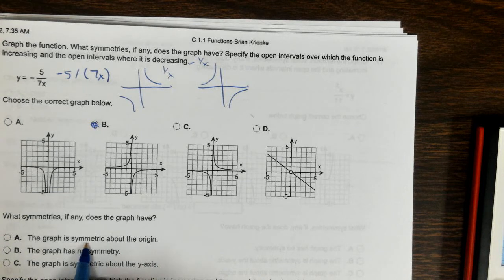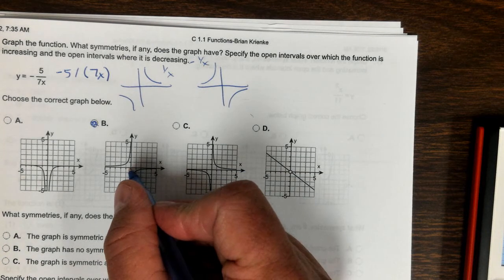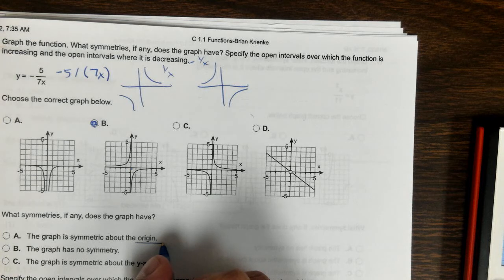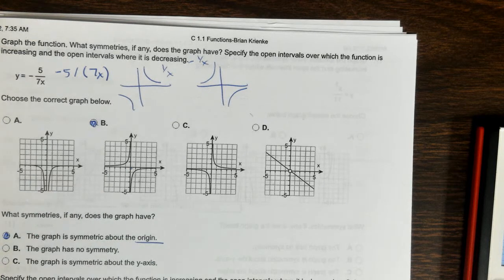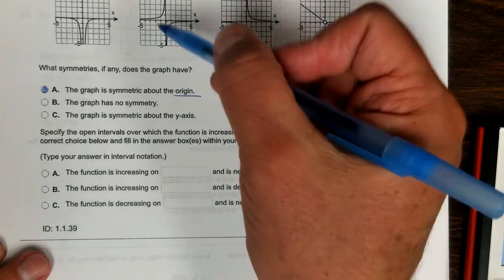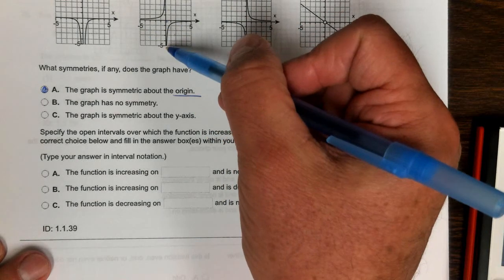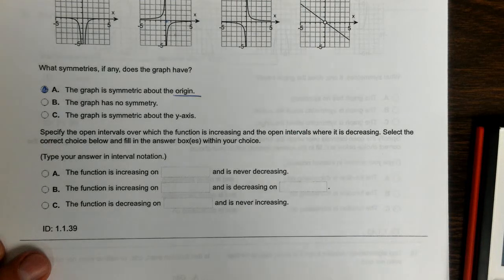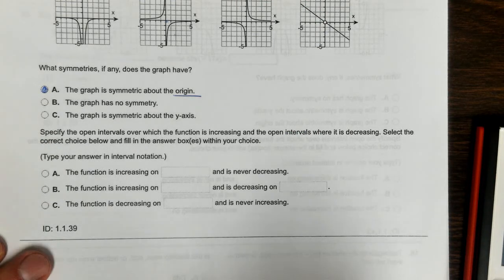What symmetries does it have? It's to the origin. So origin would be A. And then it's increasing throughout the whole thing, basically, except for where the asymptote is.